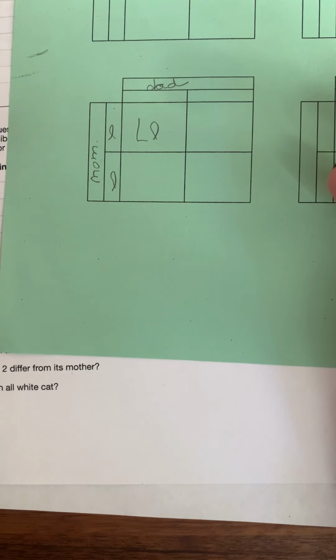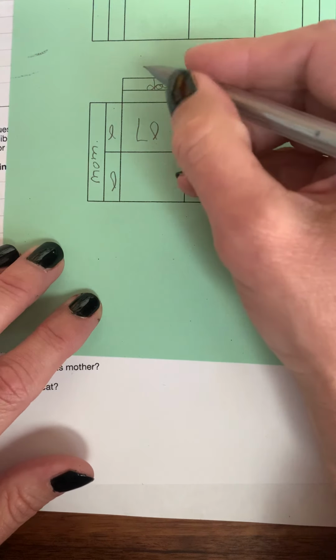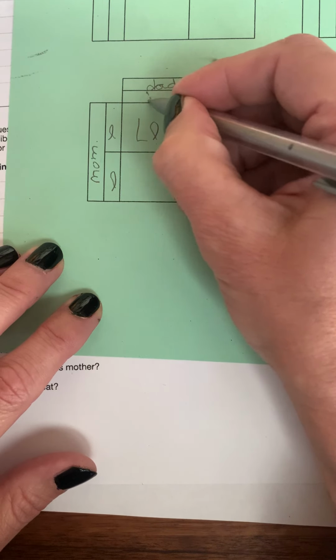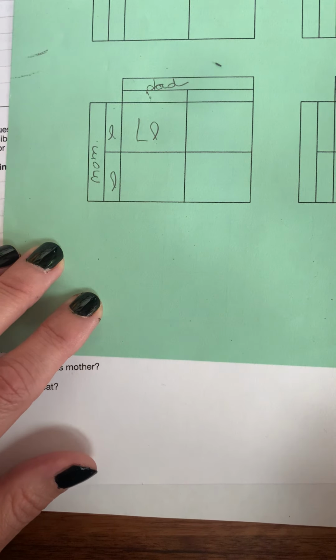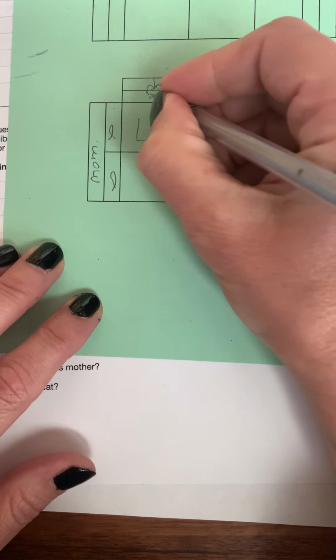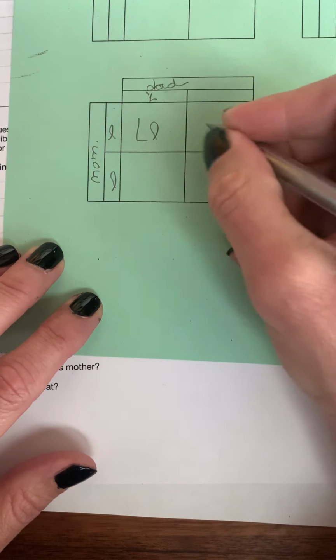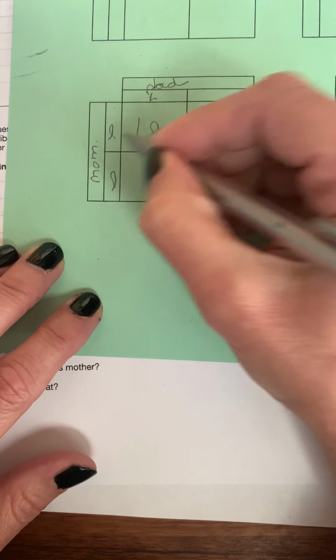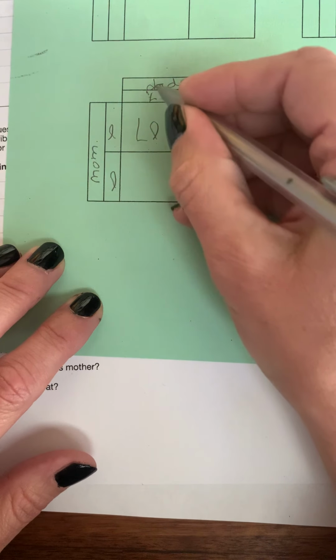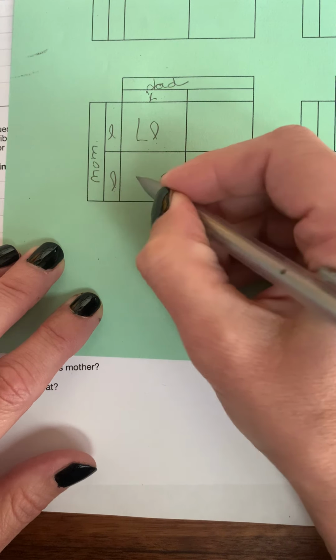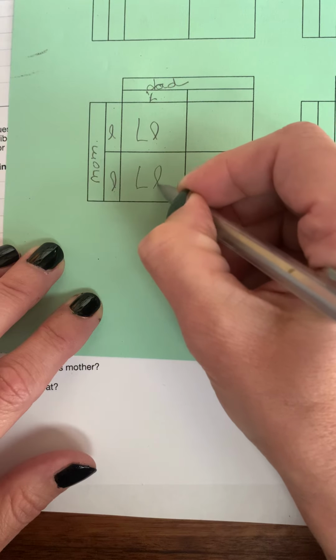We've deleted the 2 big L's because mom doesn't have a big L to pass on. So that means dad has to have at least 1 big L, right? Big L joins with little l and gives us 1 of each. This big L could also join with that little l, and we could have 1 of each.